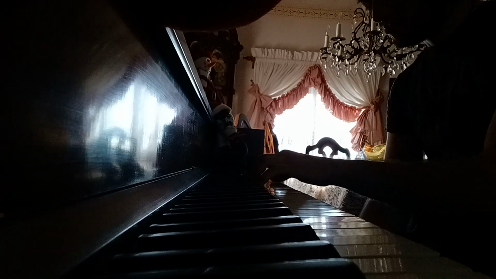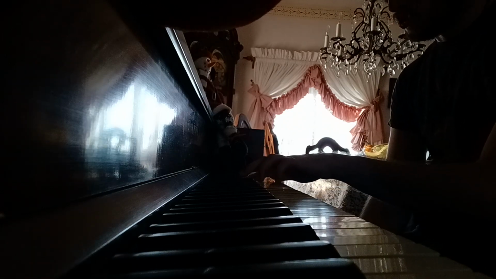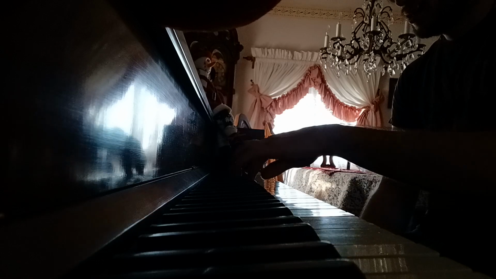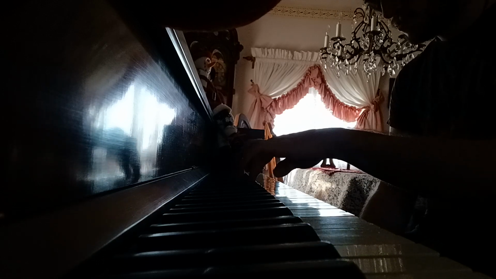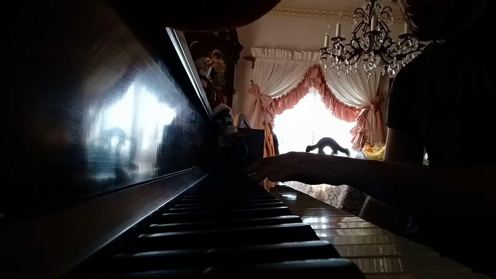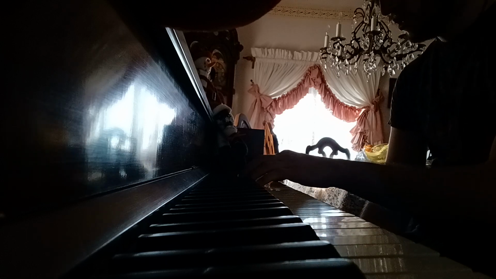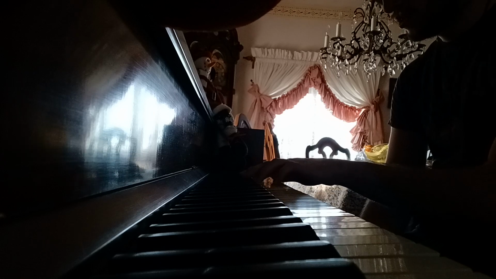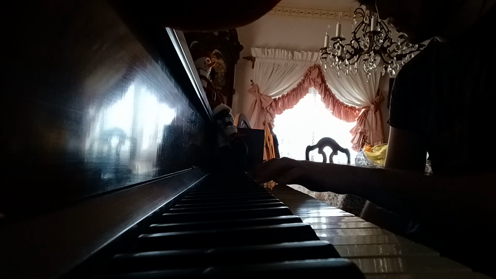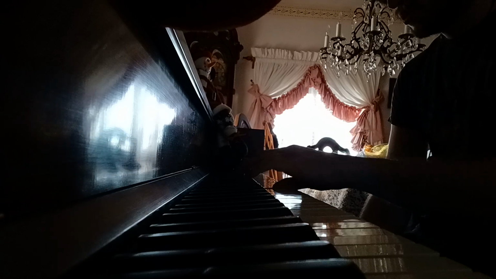So then it goes B, whole step to C sharp, whole step to D sharp, half step to E, whole step to F sharp, whole step to G sharp, whole step to A sharp, and then it resolves a half step to the B. I had that backwards at first.